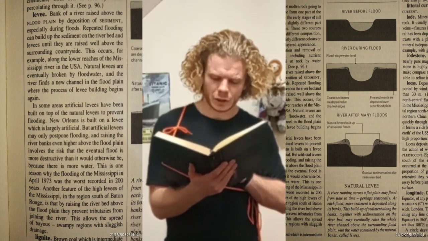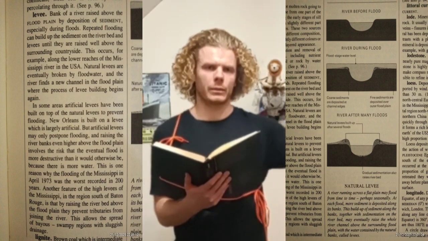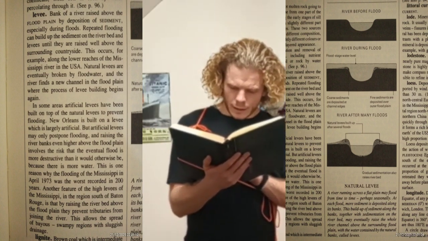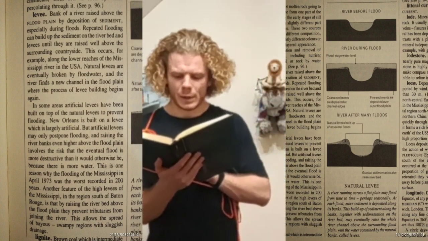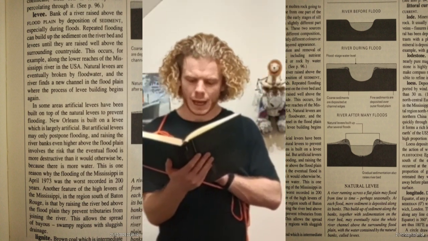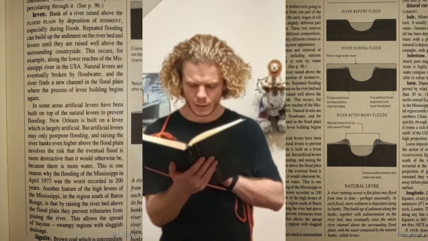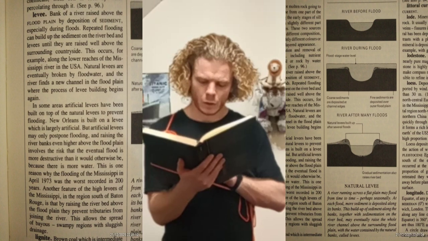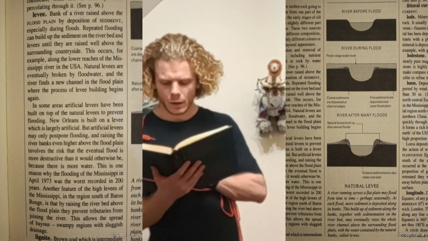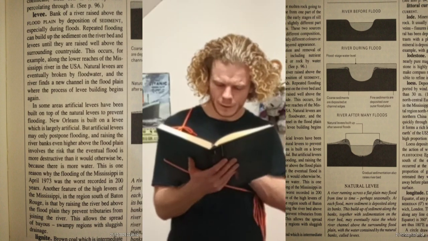And now there are depositions of sediment. So the levees are the depositions of sediment there because the river had risen and left it there. Repeated flooding can build up the sediment on the riverbed and levees until they are raised well above the surrounding countryside. This occurs, for example, along the lower reaches of the Mississippi River in the United States of America. Okay, first, that can happen repeatedly every year by flooding, or a couple of times per year.